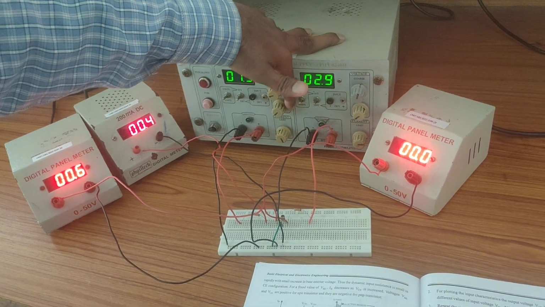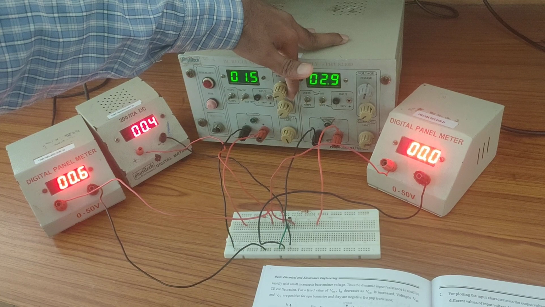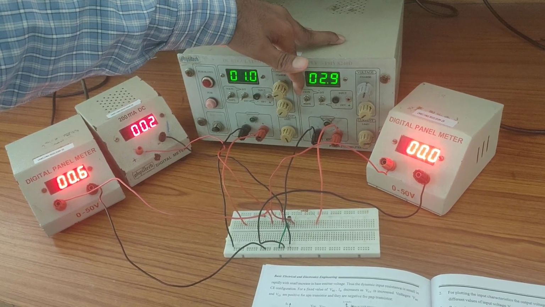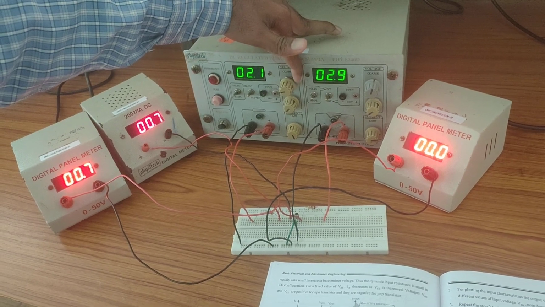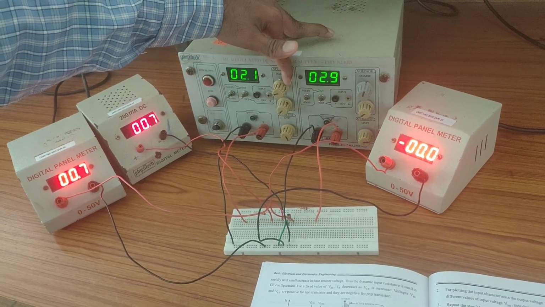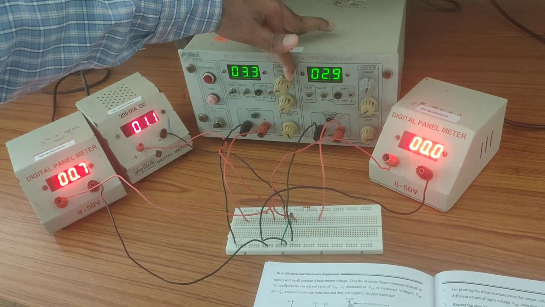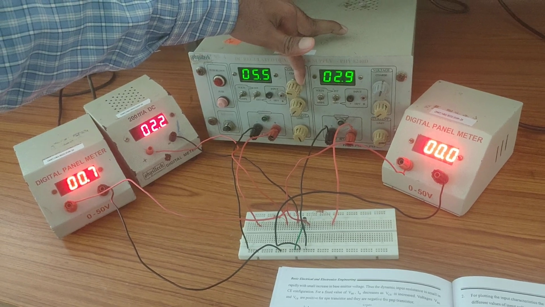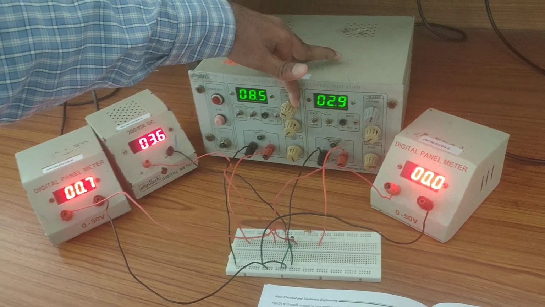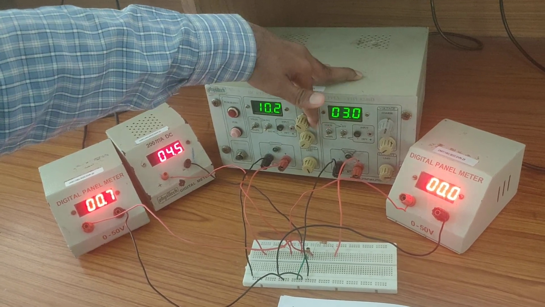See here, previously at 0.6 we were getting 0 only, here at 0.6 we are getting 0.2, next 0.7, 1.1, 0.7, 1.6, 0.7, right? I am increasing RPS voltage, but the voltage across transistor remains constant, right?